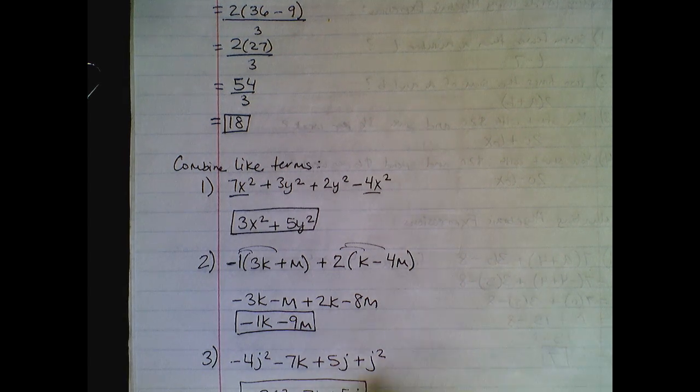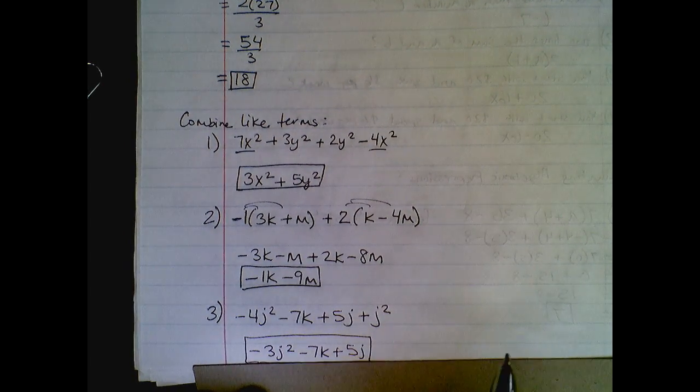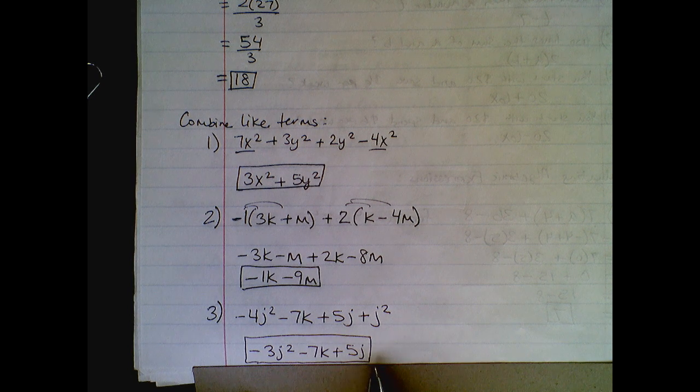None of these are like terms, so I cannot combine them any further. Even though this is a j and this is a j, their exponents are not the same, so I cannot combine them.